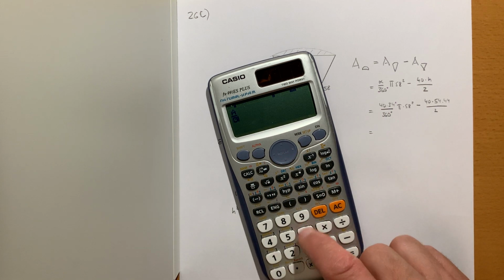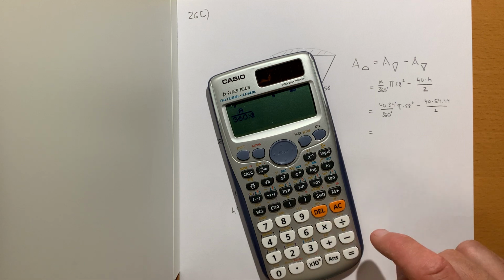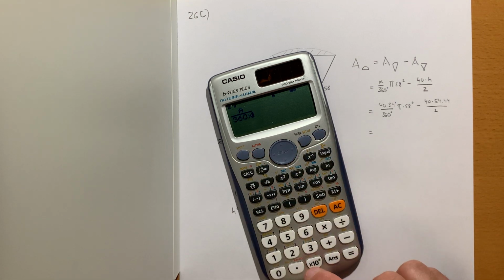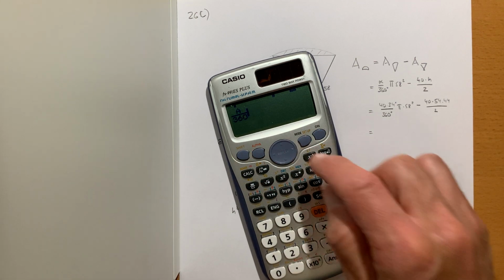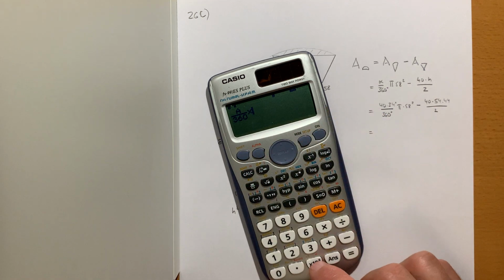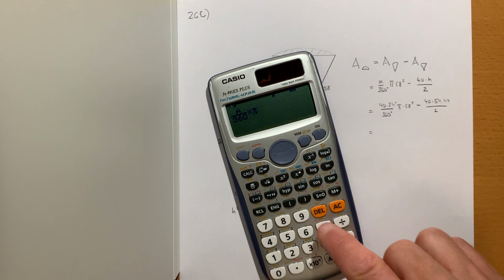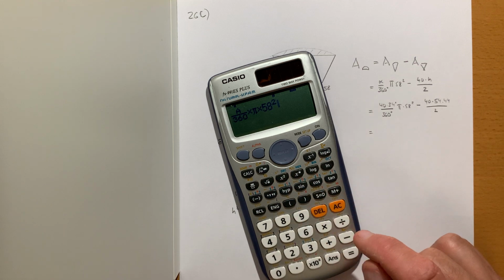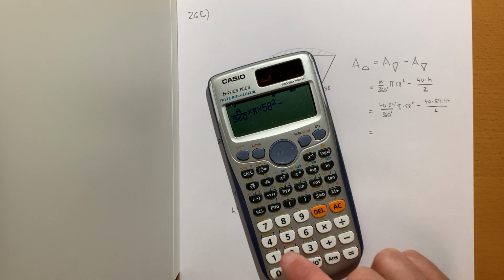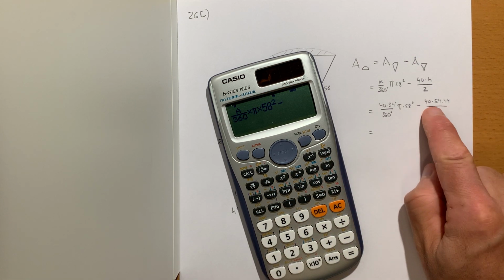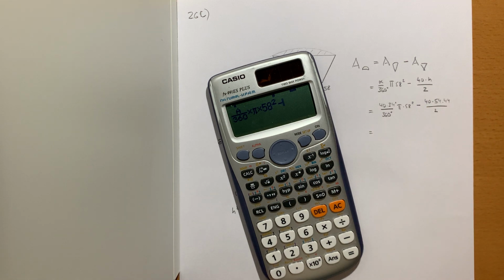A divided by 360 times pi times 58 squared minus, well, you could work out 20 times.